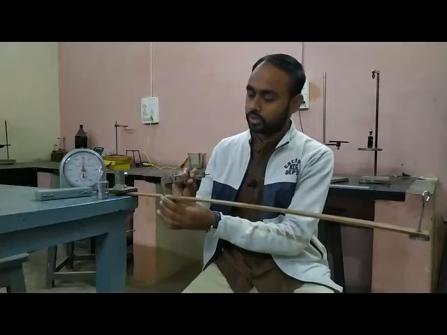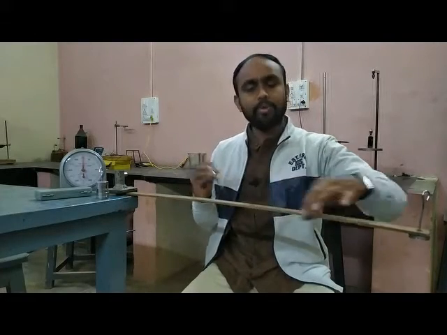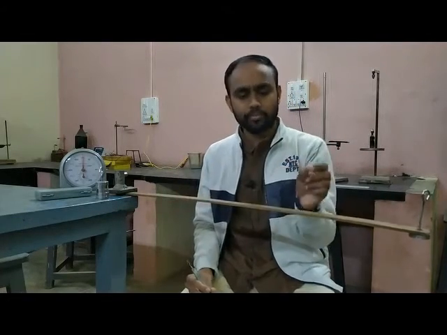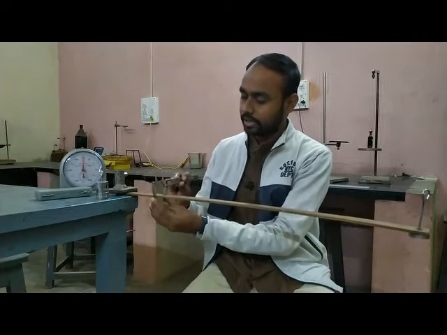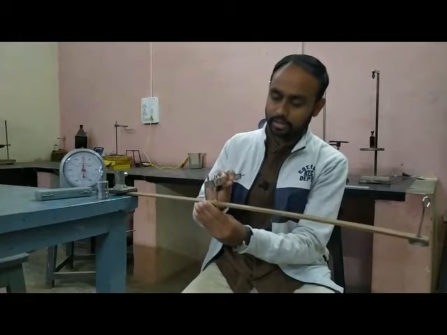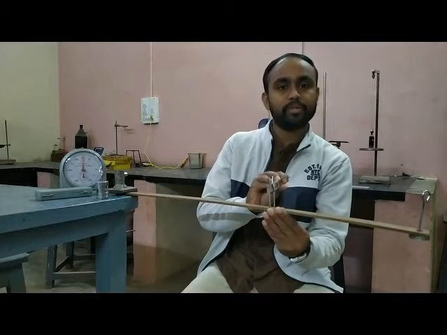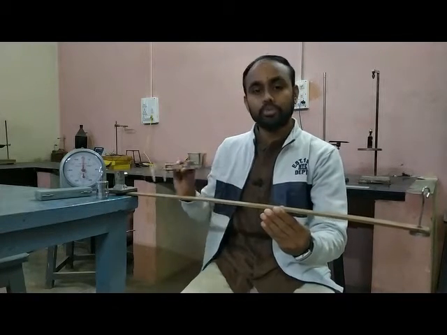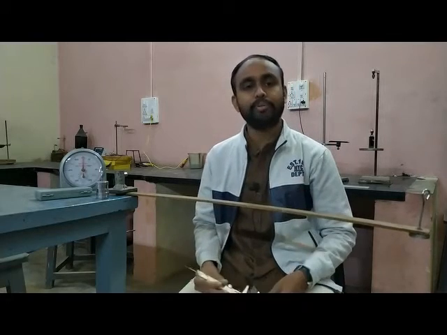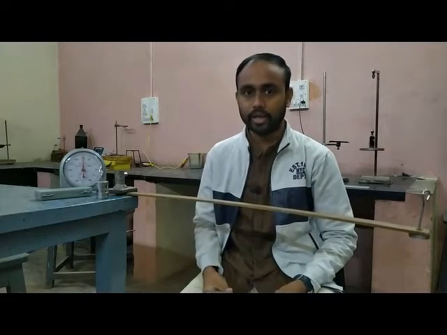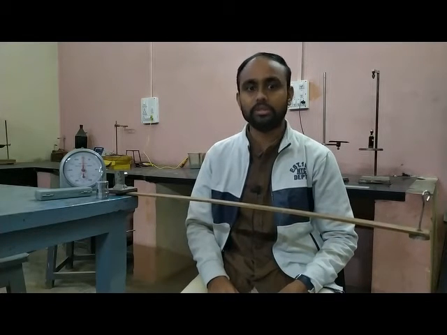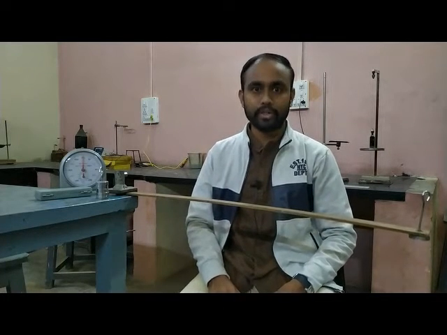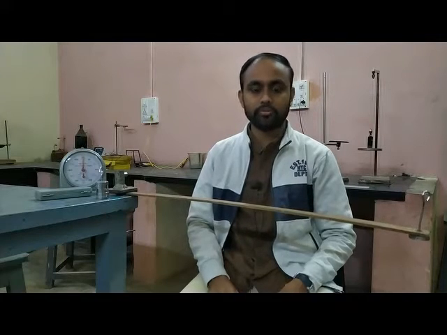But for accuracy, maybe this beam has some finite irregular shape somewhere. So I will take one reading here, another reading here, and another reading here. That means from the mean of these three readings, we will get the accurate breadth. We will see in the calculation part how we find the breadth of this cantilever.